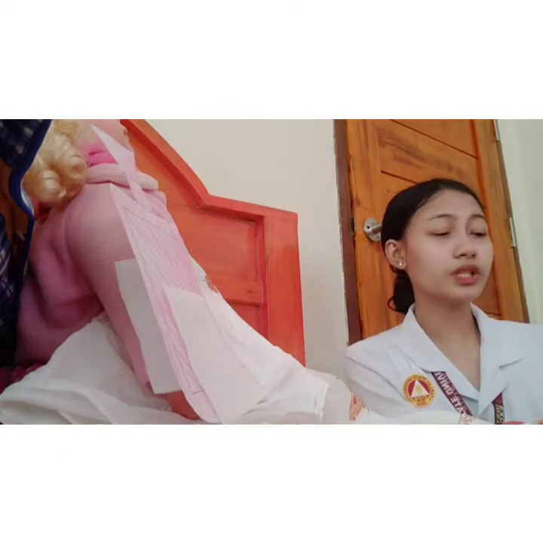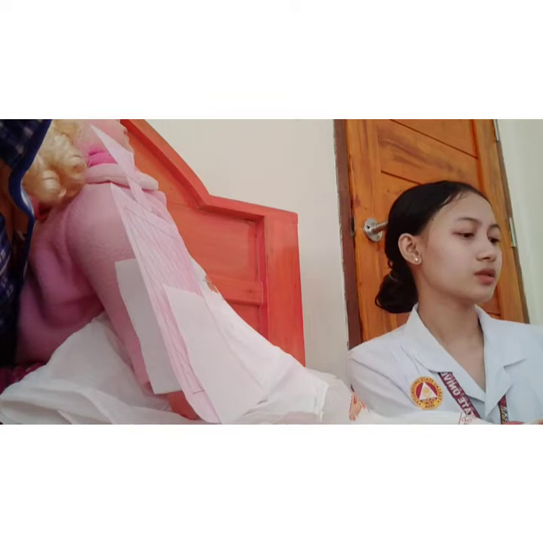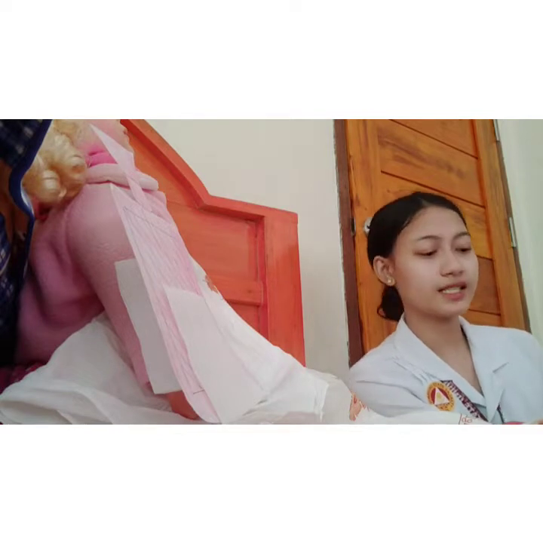And then after we have done the gloves, we now move on to assess the condition of the skin.